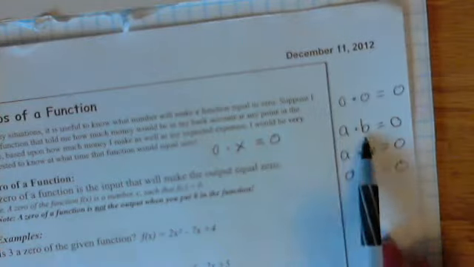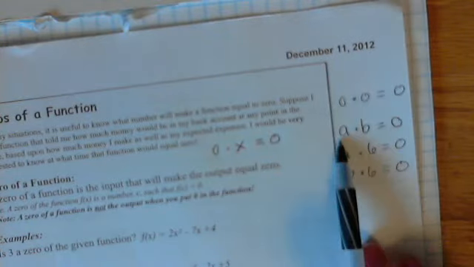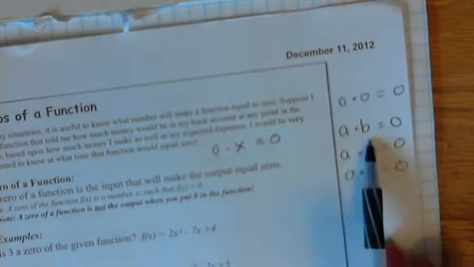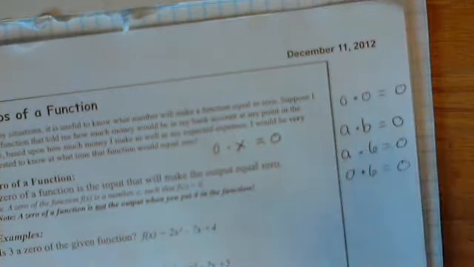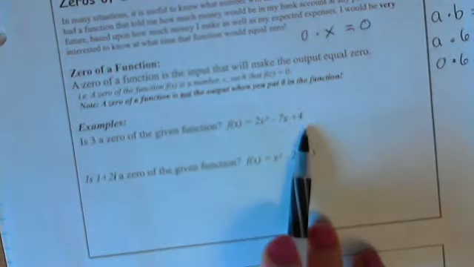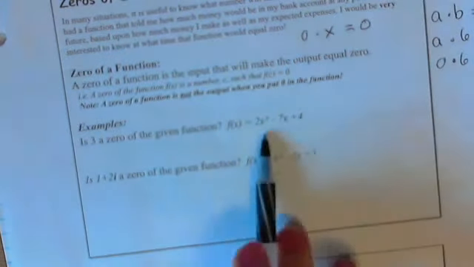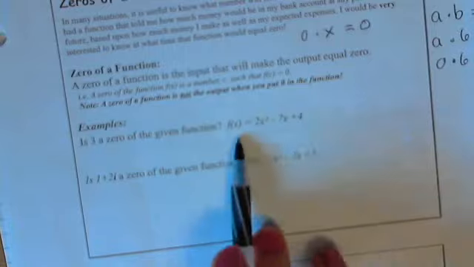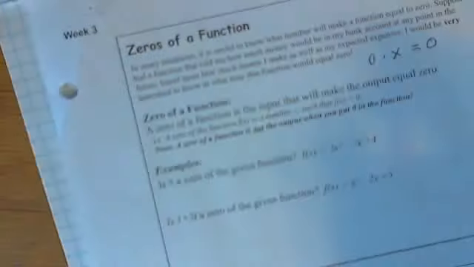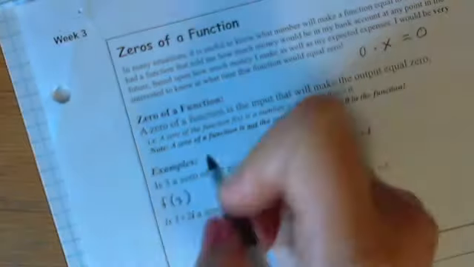So when we're looking at a product, when we're looking at several factors that are being multiplied together, when we want them to equal 0, at least one of those factors has to be 0. So when we look at this first example, is 3 a 0 of this function? Well, the way to find out is to put 3 in for x and see if we get an output of 0. So let's go ahead and do that. F of 3, will it make this function equal 0? So let's put it in and see.